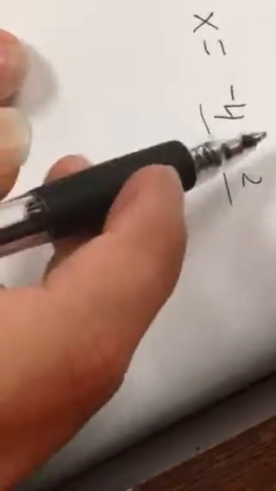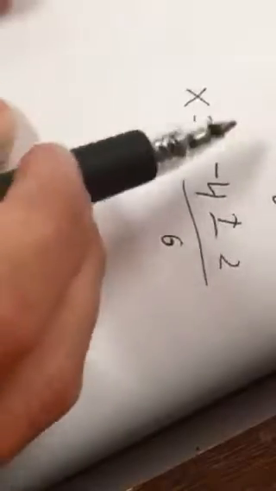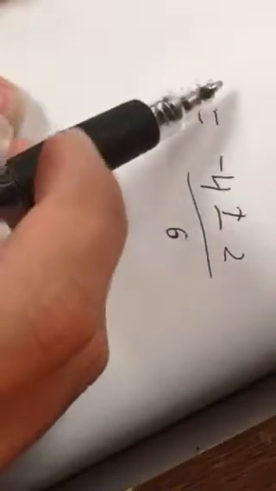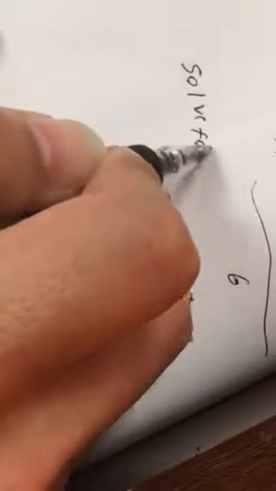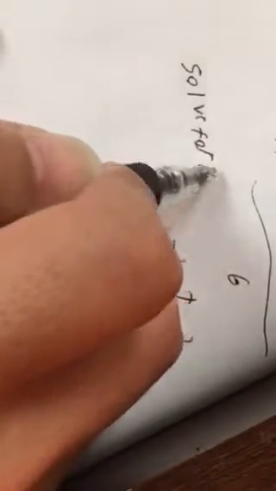So then you got to deal with that plus or minus if they say solve for x. So x could be either of 2 equations because of that plus or minus right there.